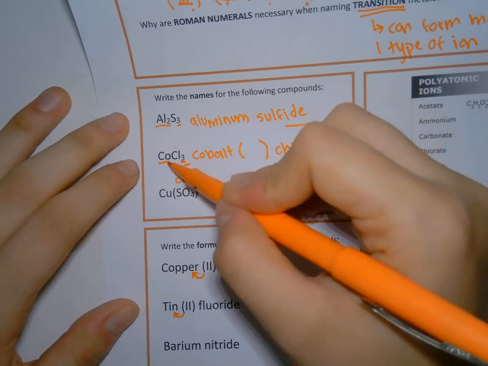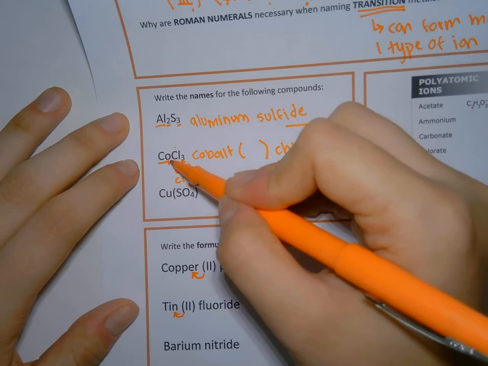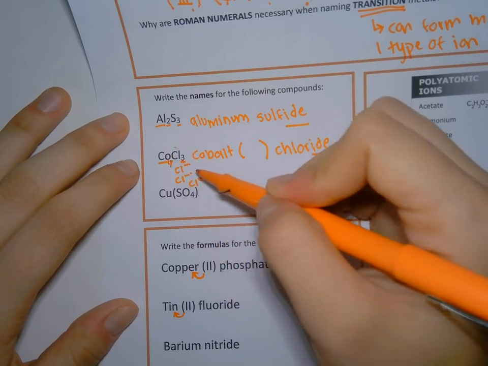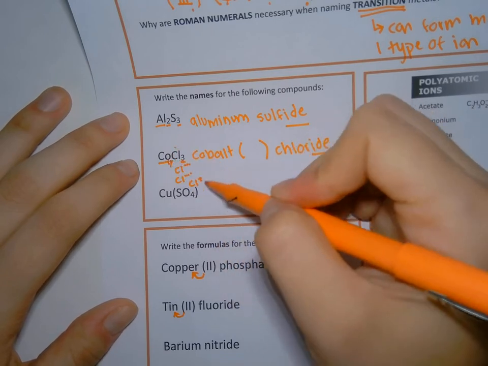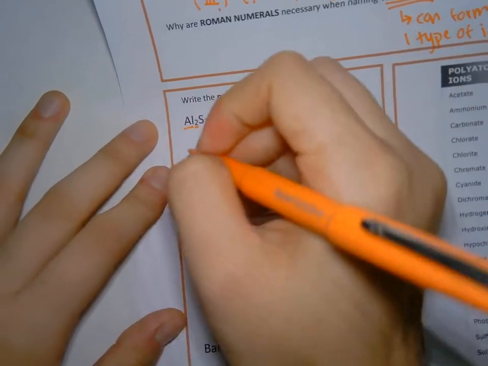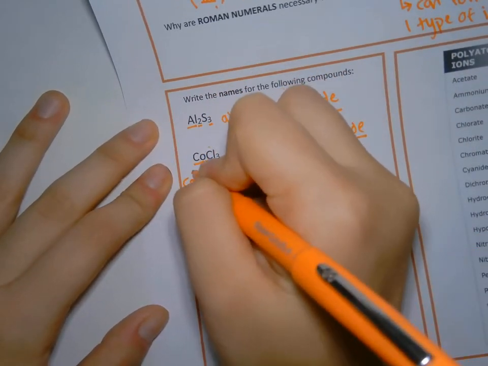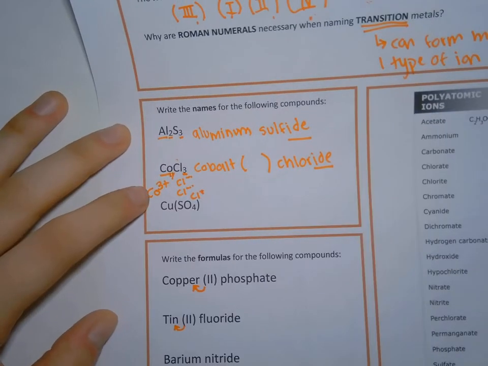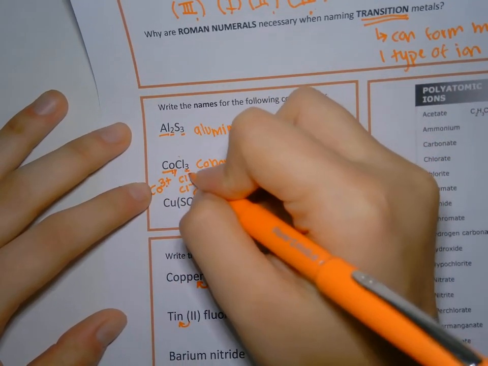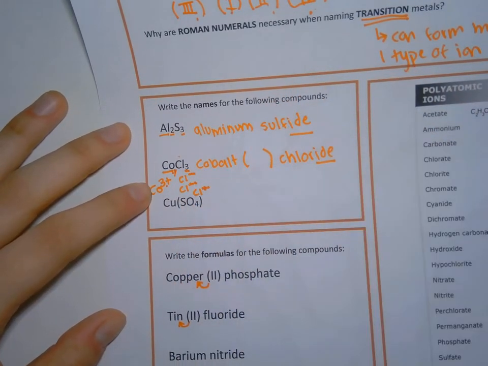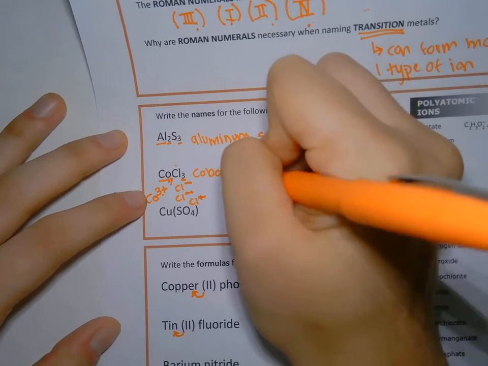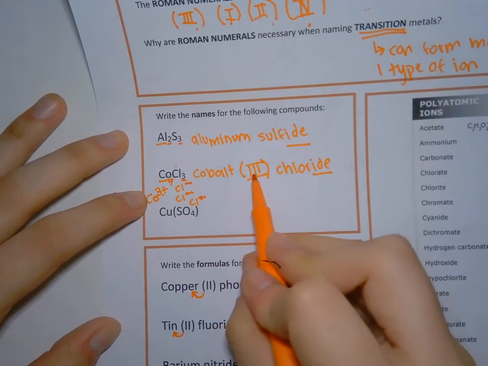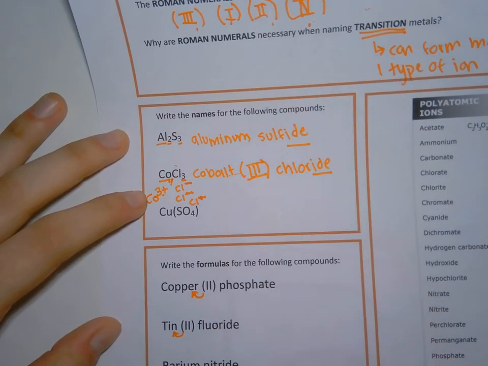I know that compounds have to have a total charge of 0. So if I only have 1 atom of cobalt, it has to be able to neutralize these 3 negative charges. So my cobalt has to have a charge of 3 positive. 3 positive cancels out with -1, -2, -3. So this should be a 3. My cobalt has a charge of 3.